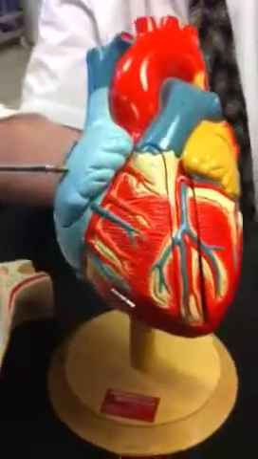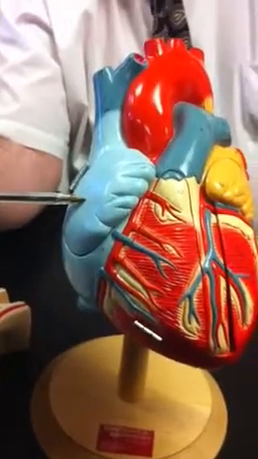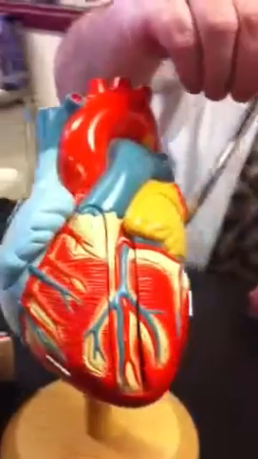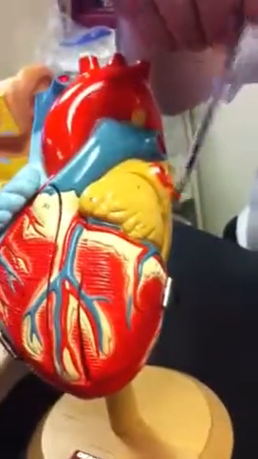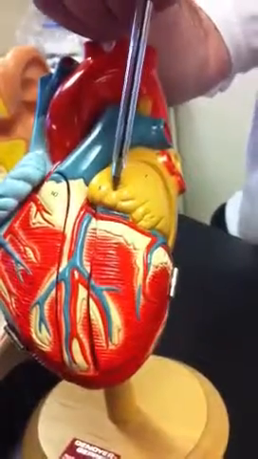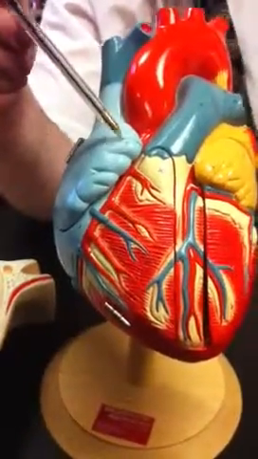Chamber? Oh, I thought you were just pointing. Can't say the atrium, right? Right atrium. Chamber? Left. Left atrium. Wrinkled stuff here: auricle. Left atrial auricle. Right atrial auricle.